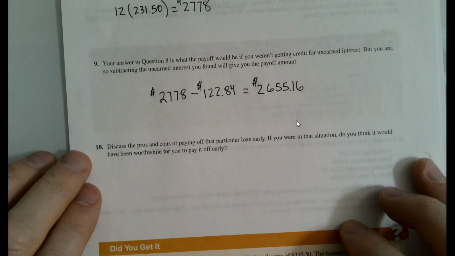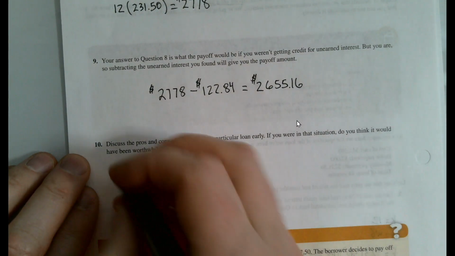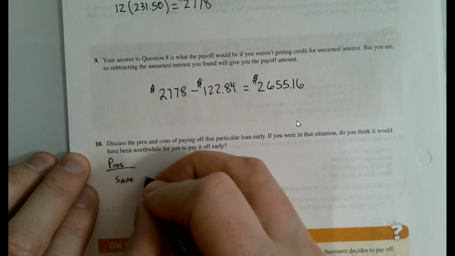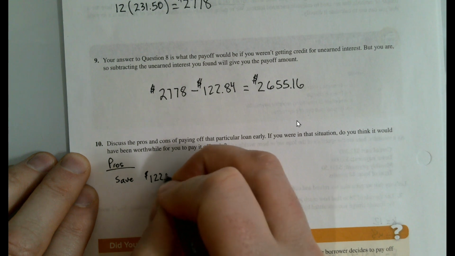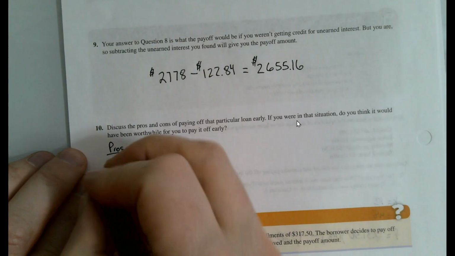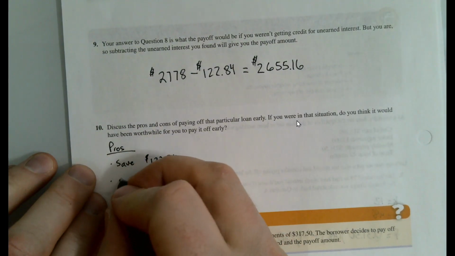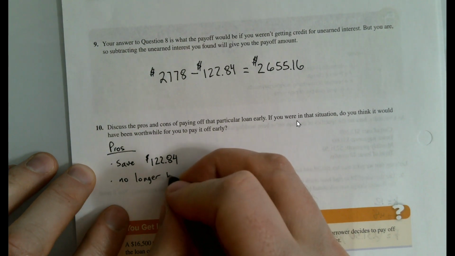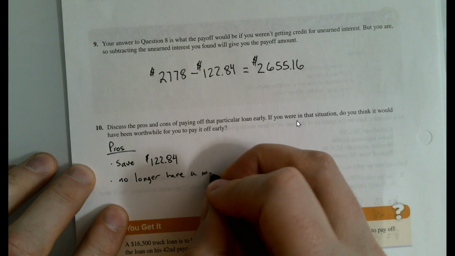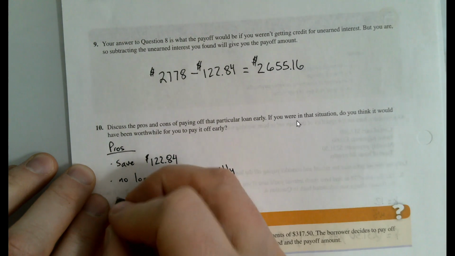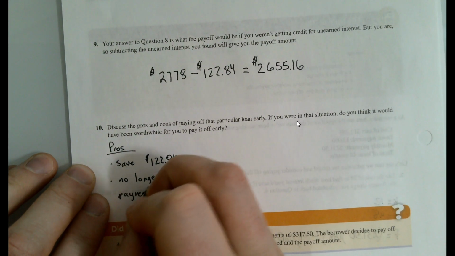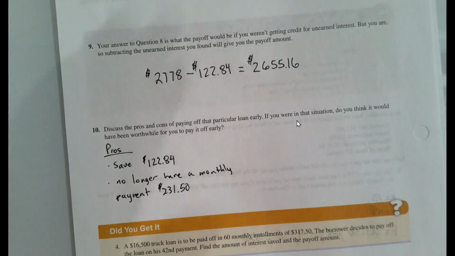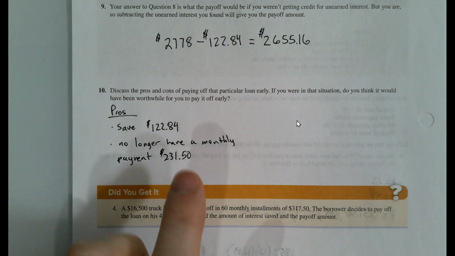Is it worth it? Well, let's see. Pros. We save $122.84. Not a whole lot of money, but we save it. Second, we no longer have a monthly payment of that $231.50. So we now have that much in our budget.